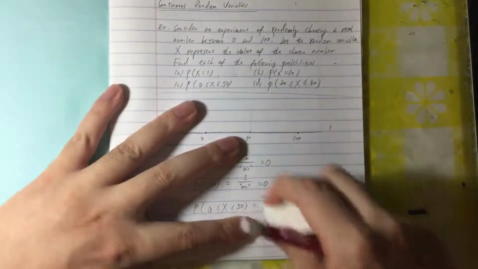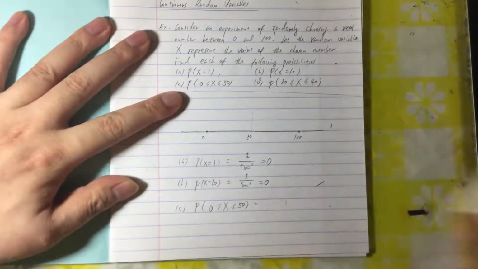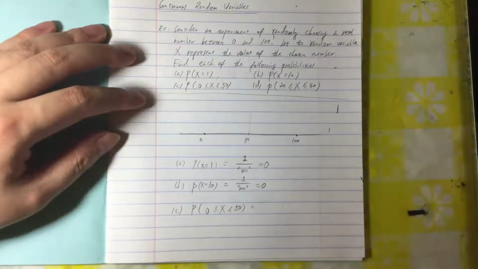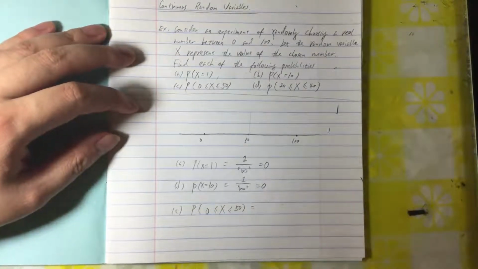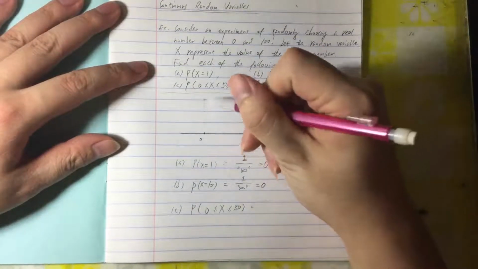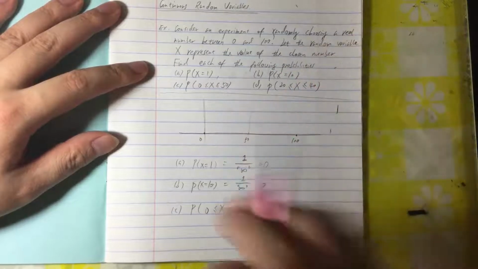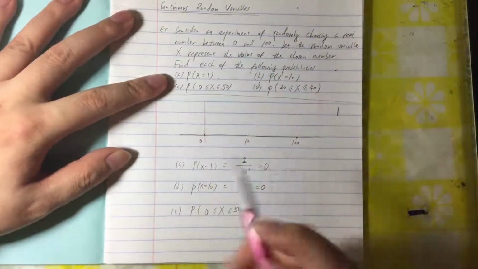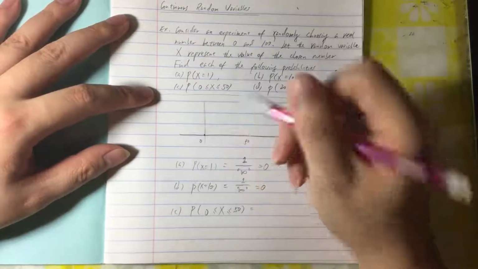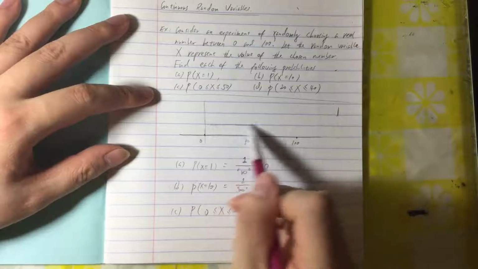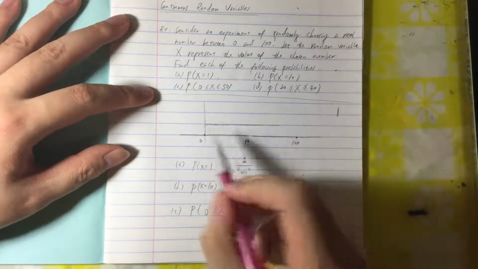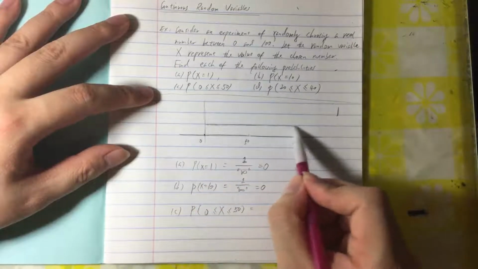So, in this situation, we think of probability in a different way. Let's try to use area to represent probabilities. When we choose a number between 0 and 100, every number has the same chance to be chosen. Probability is the same everywhere. Think of area.